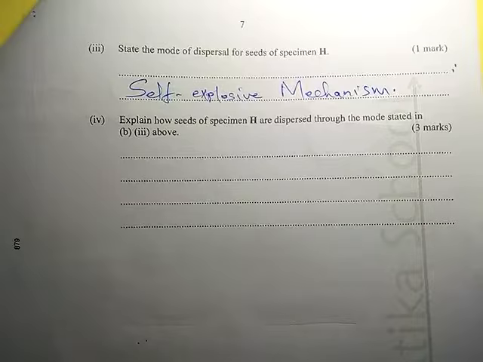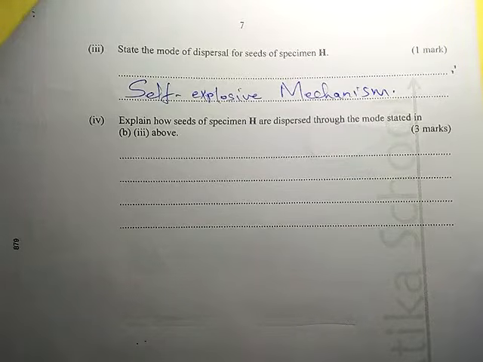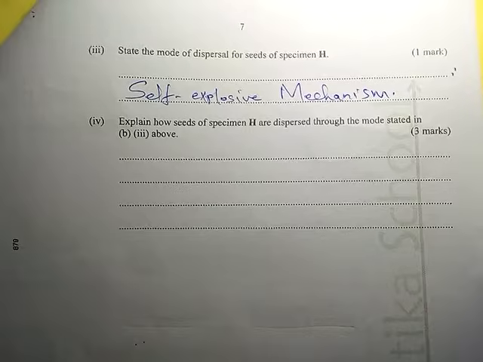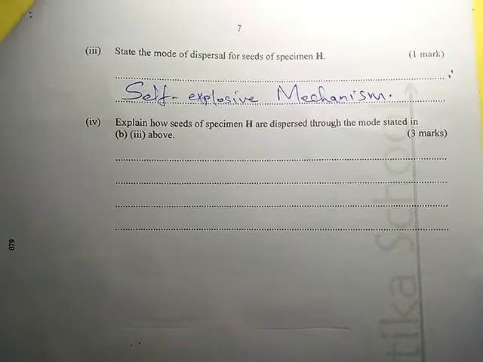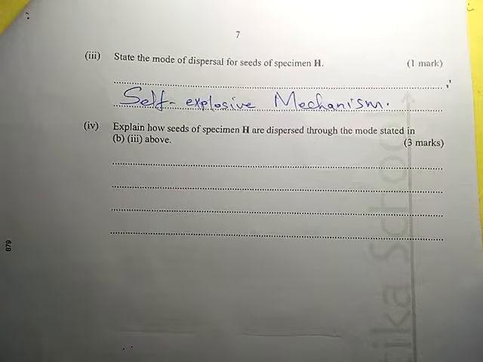Explain how seeds of specimen H are dispersed through the mode stated above. The dry pods, due to water loss from the pod and pressure within the pod, open through the lines of weakness. Then the seeds are thrown away.